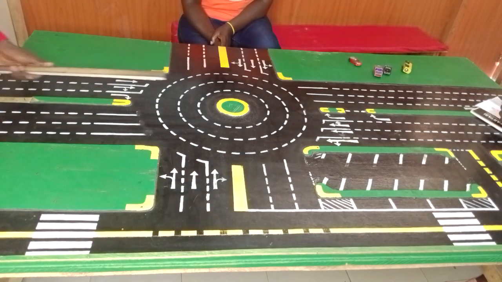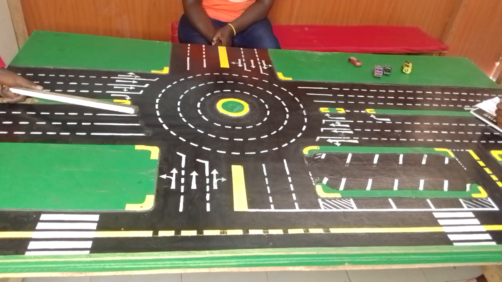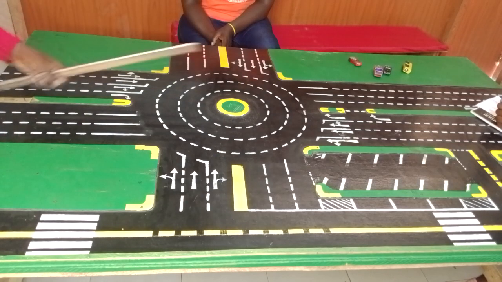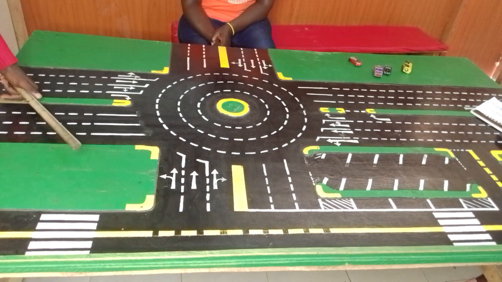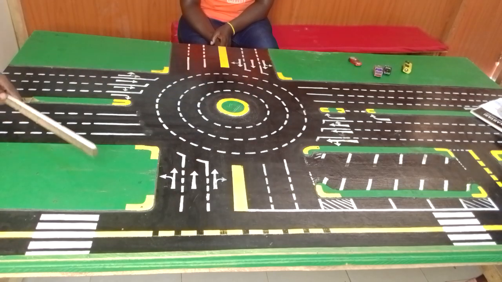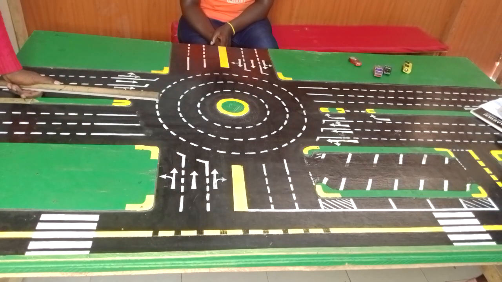Another mistake you think can be done? Yes, approaching roundabout with a high speed. It's another mistake. Approaching roundabout with a high speed. You must be at low speed when you are approaching roundabout. Always. Good.